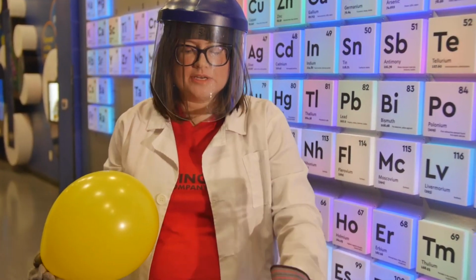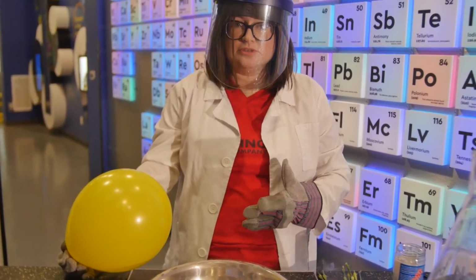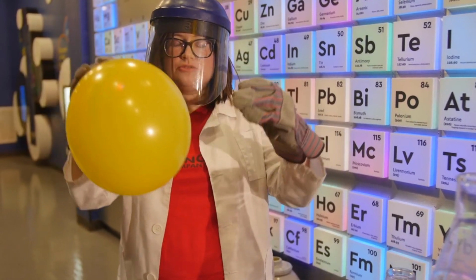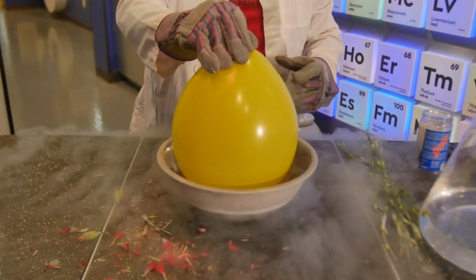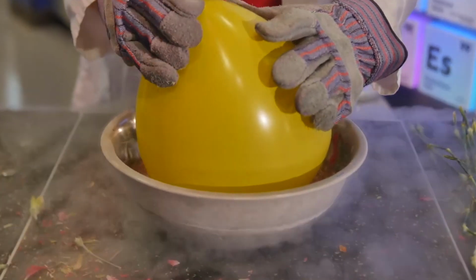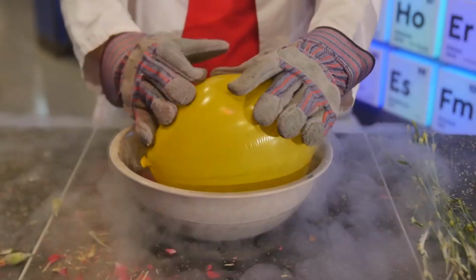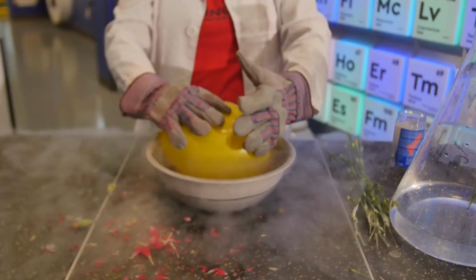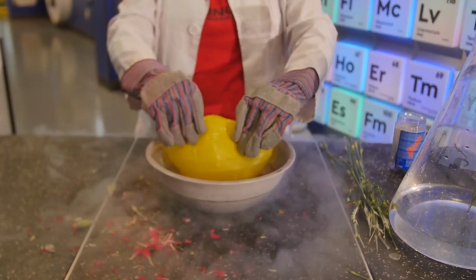So in our case, since we're working with something that's got an incredibly low temperature, remember negative 321 degrees Fahrenheit, we're going to see the gas inside this balloon decrease its volume, so it'll condense. All right, let's see what happens here. Just trying to get as much of the surface area of the balloon to touch the really cold liquid nitrogen as I can. And you can already see at home that the balloon is shrinking.